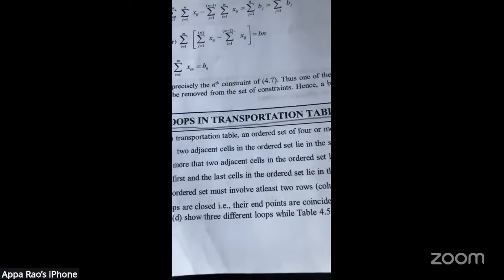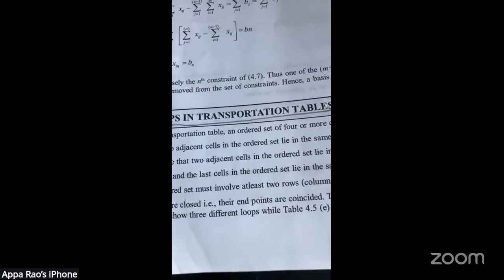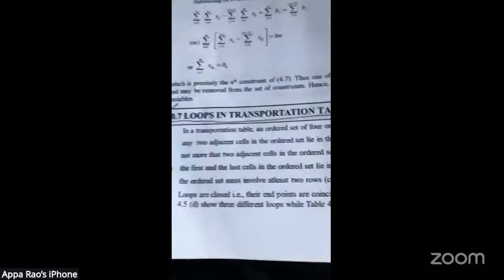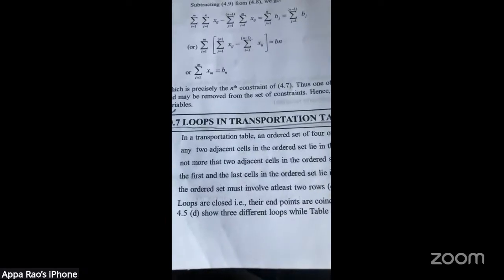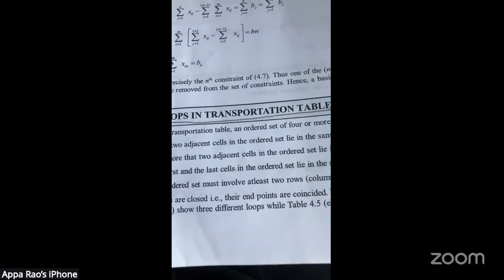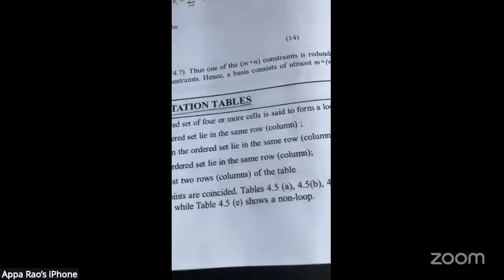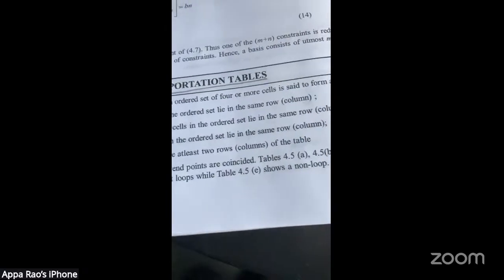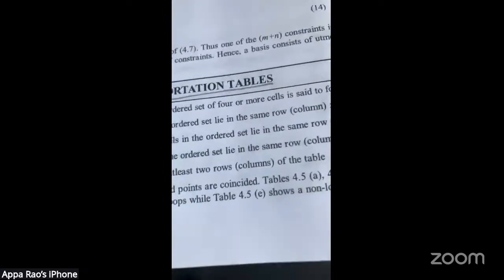So the ordered set must involve at least two rows of the table. The loops are closed, so their endpoints coincide. Here are three different loops in the table 4.5: ABC. So here, the first table has a loop.